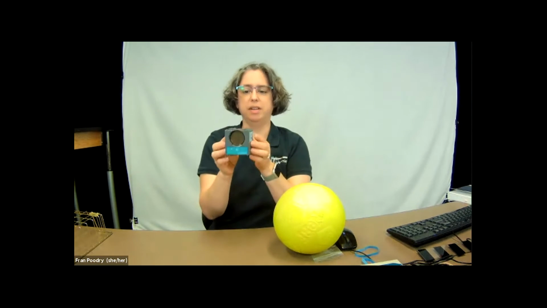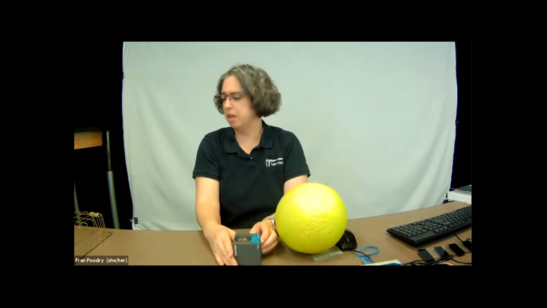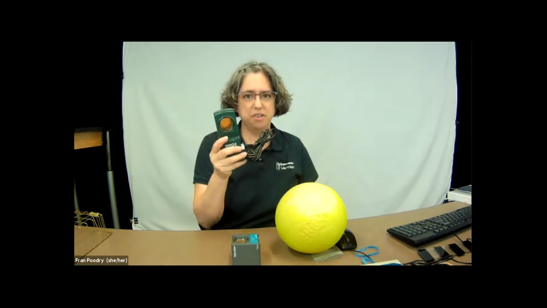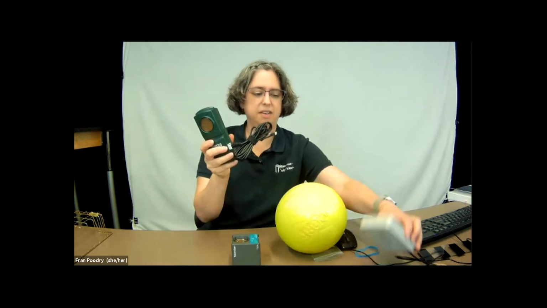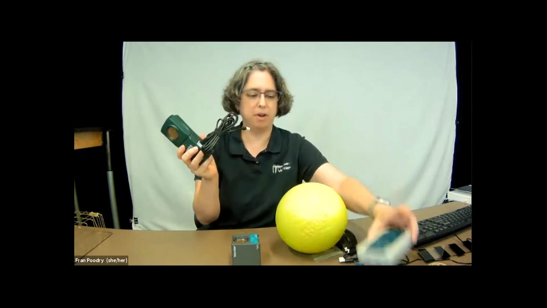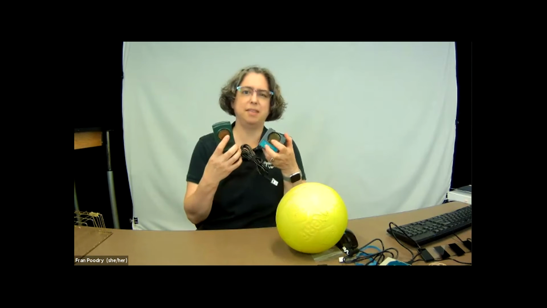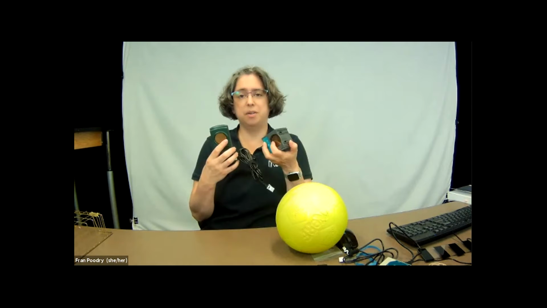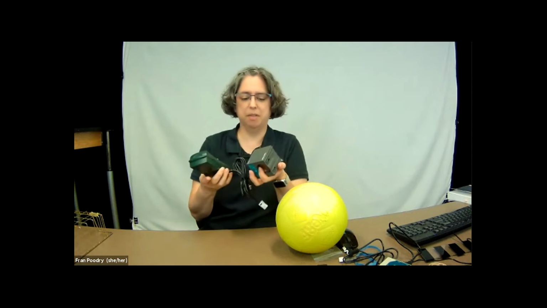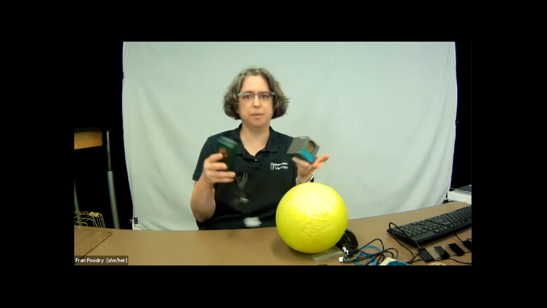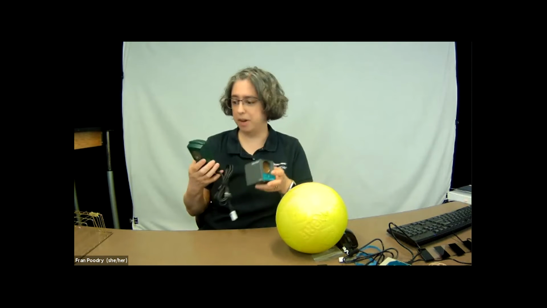I'm going to be using the Go Direct Motion. You can also, of course, use the motion detector connected to, again, LabQuest Mini. They've got the same sensing element in them. So you're going to get pretty much the same data from either of them. And we're not going to be tossing this ball too high in the air. So either one of these will be fine.